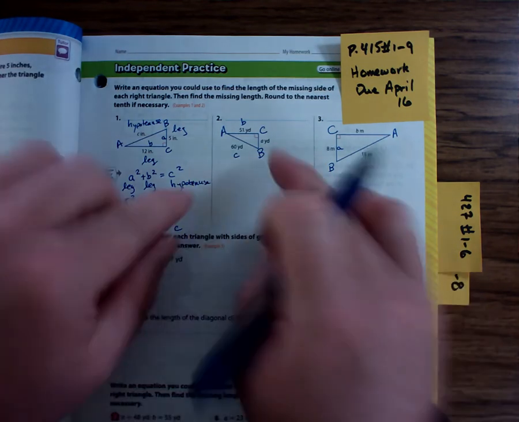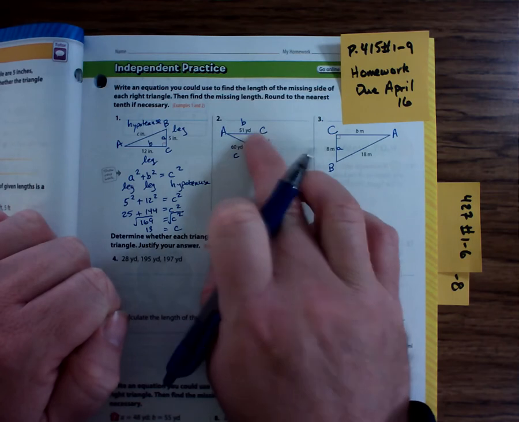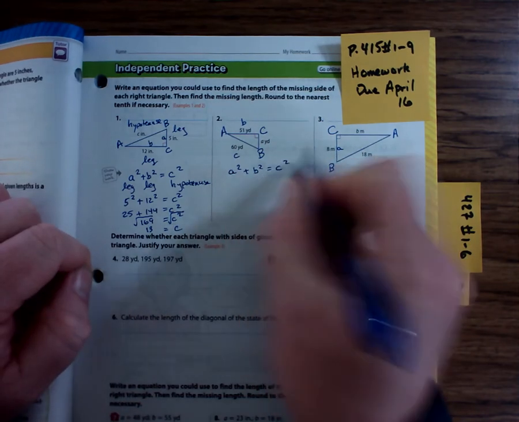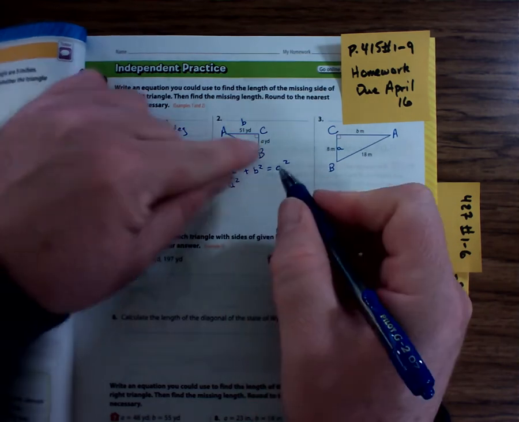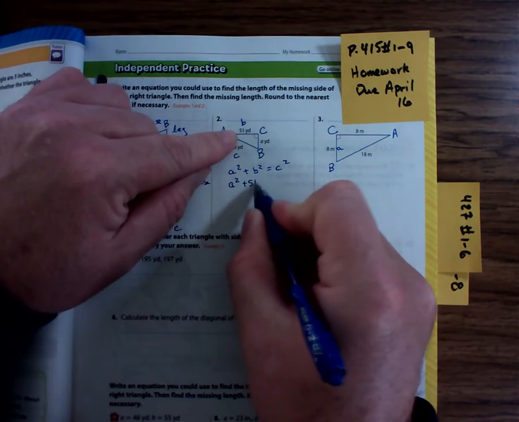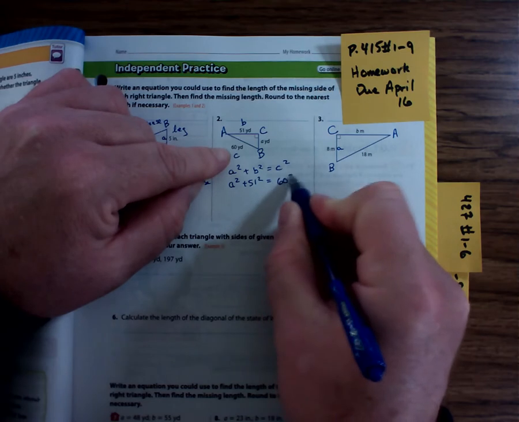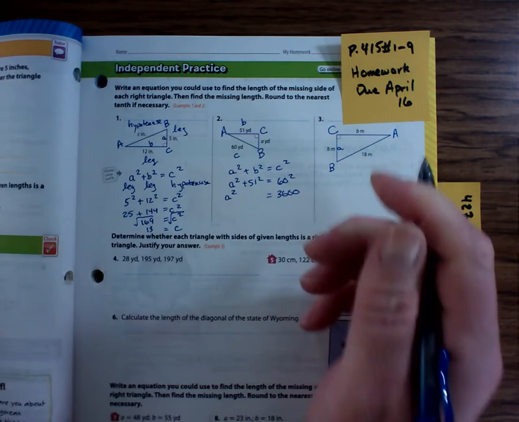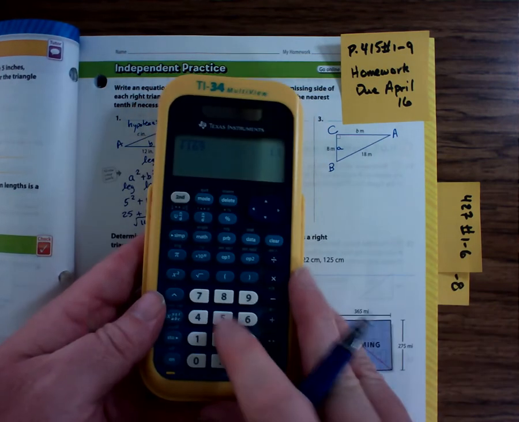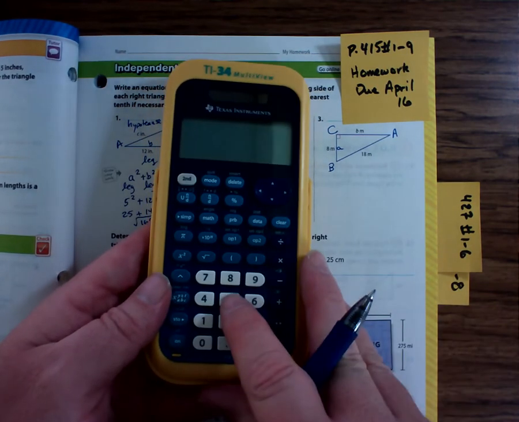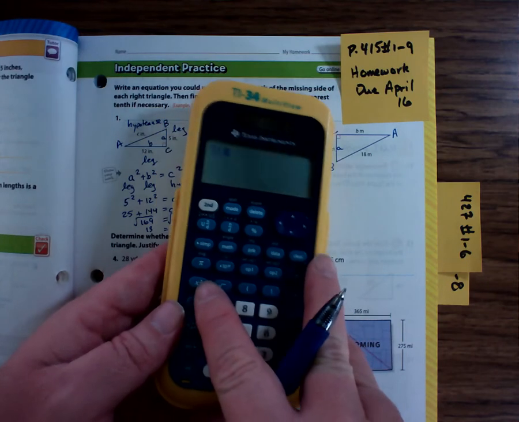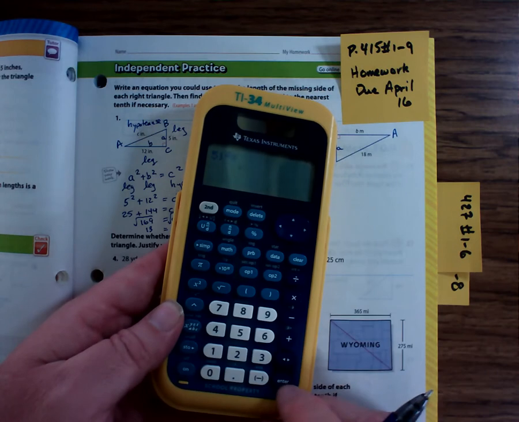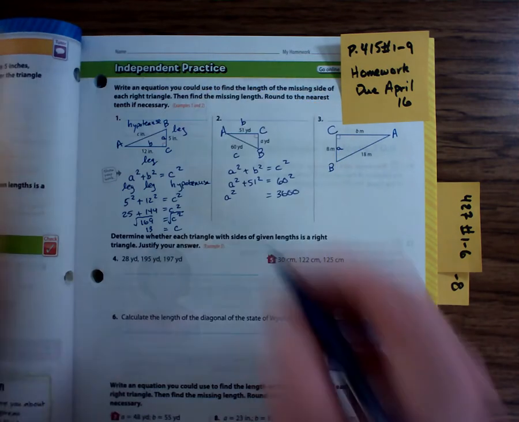So now we have the hypotenuse. We're missing a leg here. A squared plus b squared equals c squared. We don't know A, but we do know B. And this is 60 squared, which is 3,600. I have to figure out what 51 squared is. So now I'm using this 51, and I'm going to use the x squared button. You'll see a little squared up there. Exponent 2. It equals 2,601.